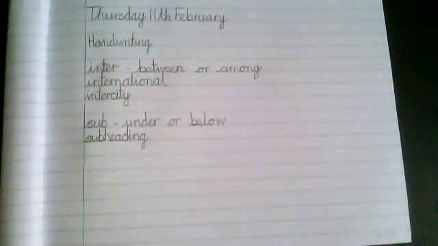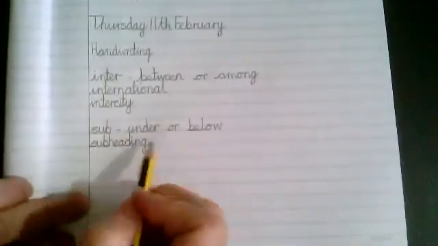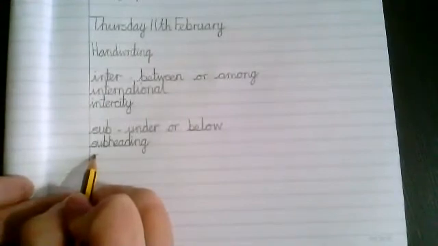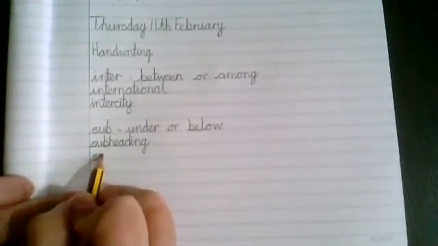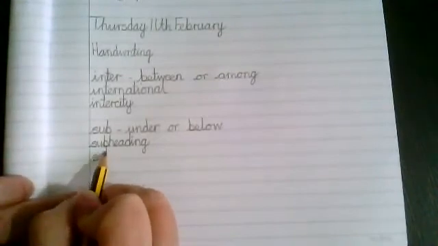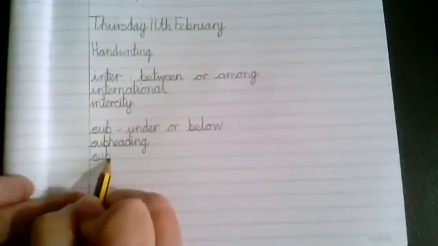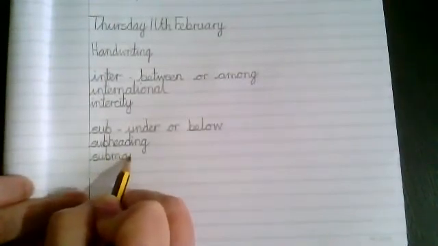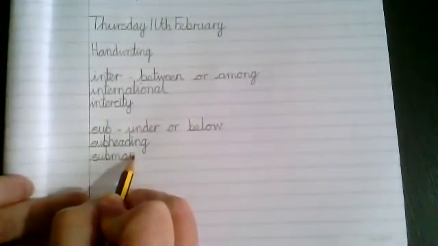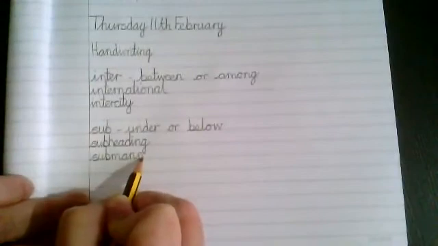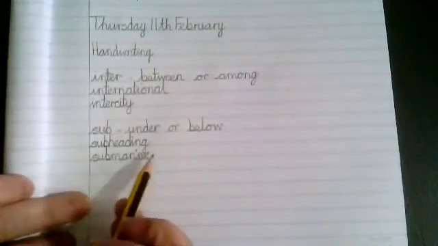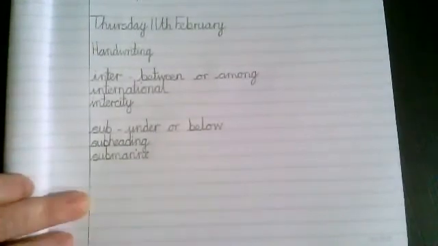And our next word is submarine. So submarine is a boat that goes under the water. So it is below the water, under the water. So we're going to start on the line. So we've got our little S, our little U, tall for our B, sub, little M, little A, diagonal down for our R, submarine, which is little I, diagonal for our N, and our E, submarine. So if you would like to practice that a couple of times and then come back.